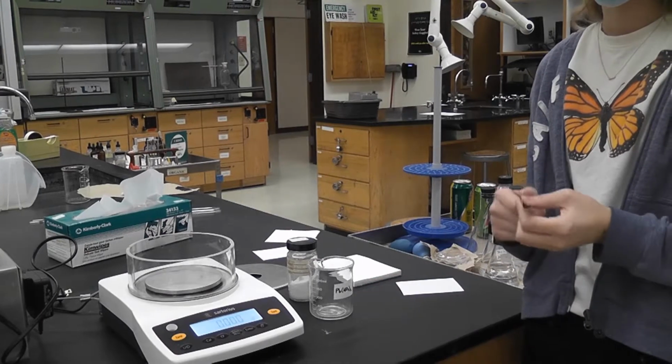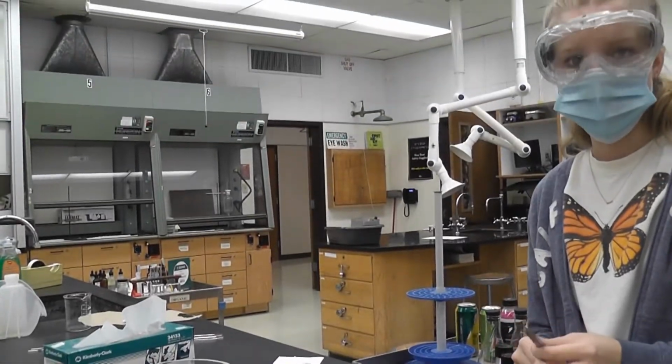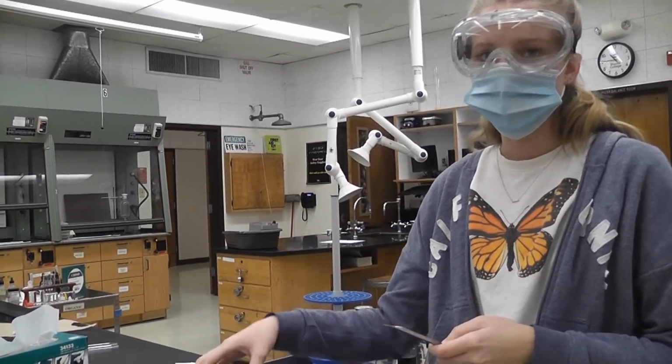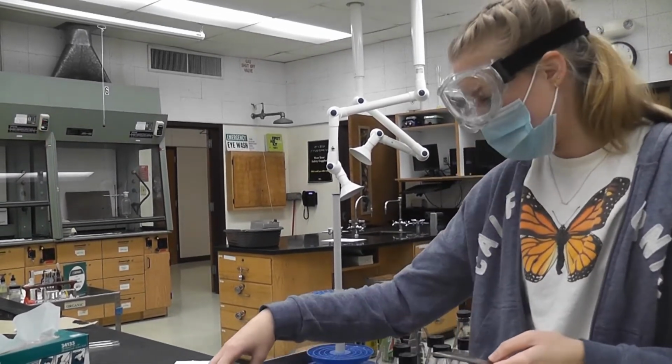Okay, so this is lab 4, limiting reactants. We're going to be doing 2 reactions. One's going to be a precipitation and the other one will be redox. You will find the limiting and excess reactants for both.